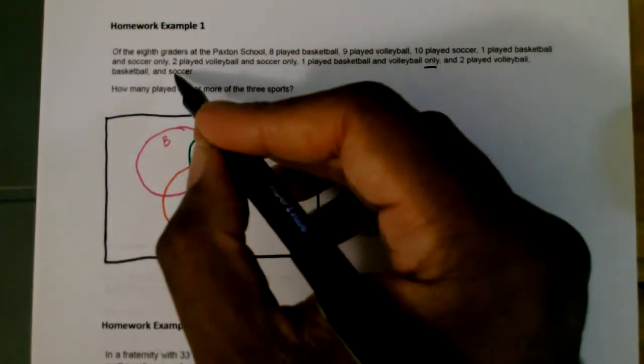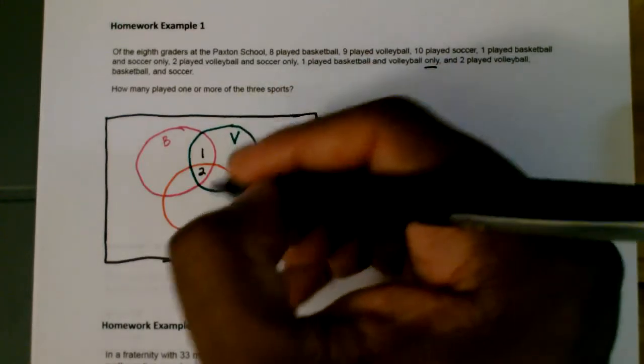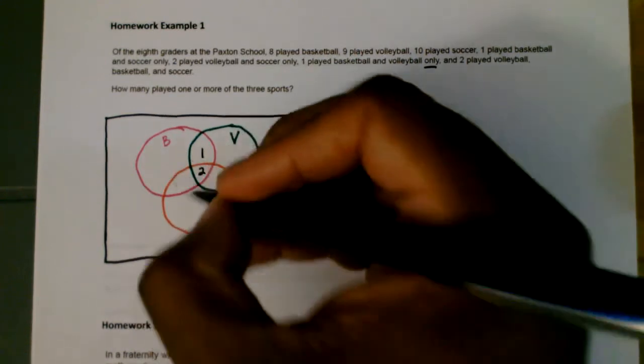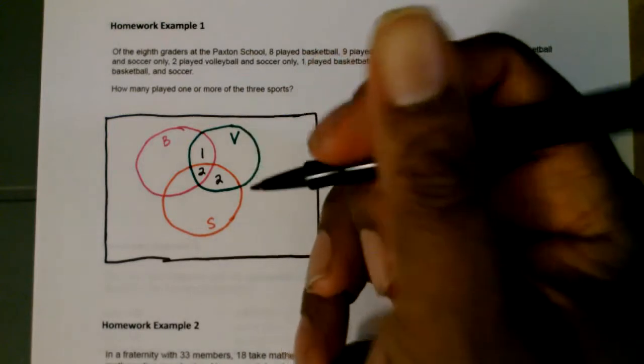So we're going to put a 1 there. And then going backwards, 2 played volleyball and soccer only. Volleyball and soccer would represent this for only. That means only 2 played volleyball and soccer. And then 1 played basketball and soccer only. Basketball and soccer would be this space right here.